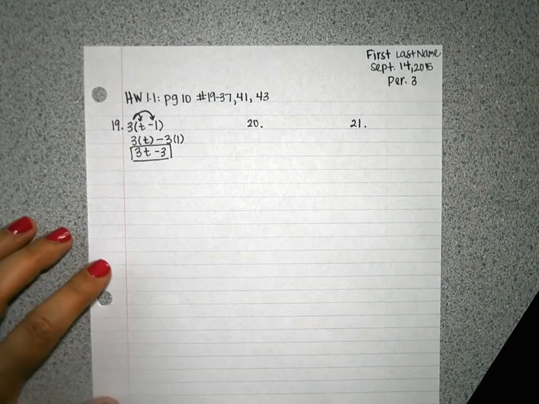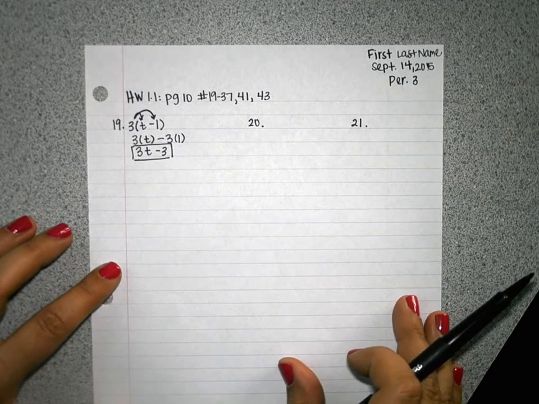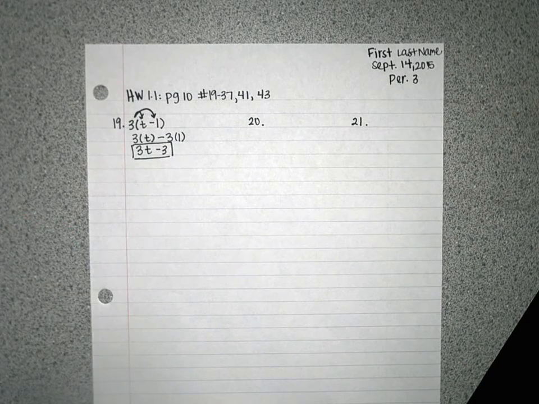So this is how I would like you to label your homework. Be ready to turn this in tomorrow, and you guys may work on your homework for the rest of the period.